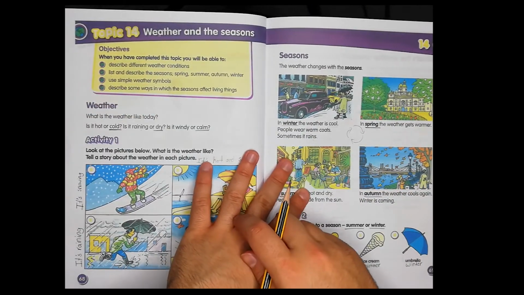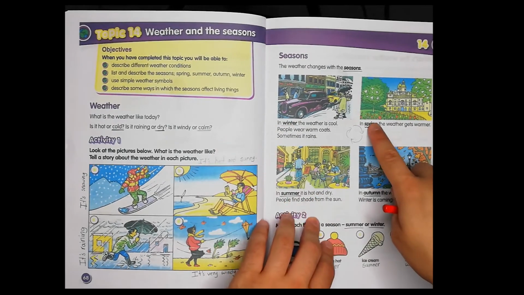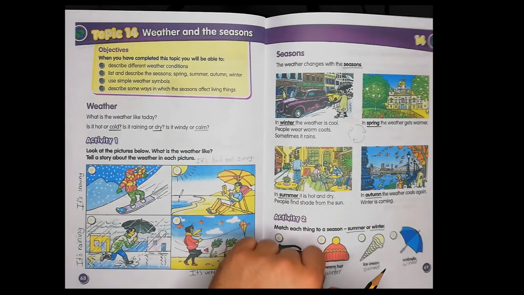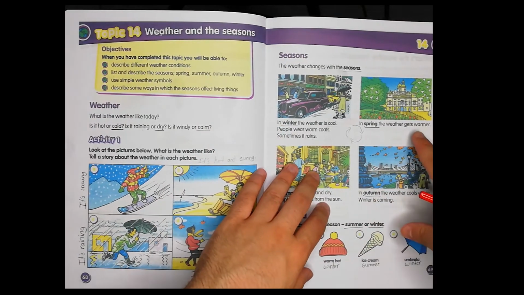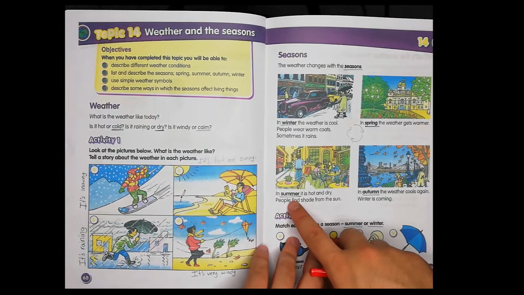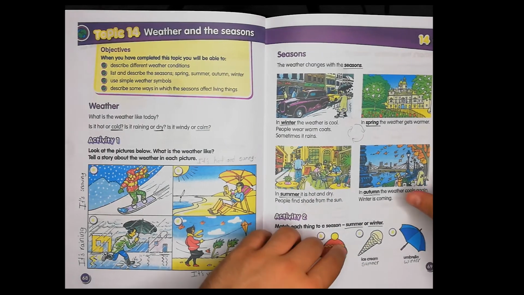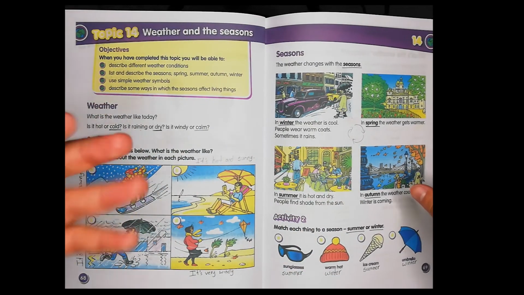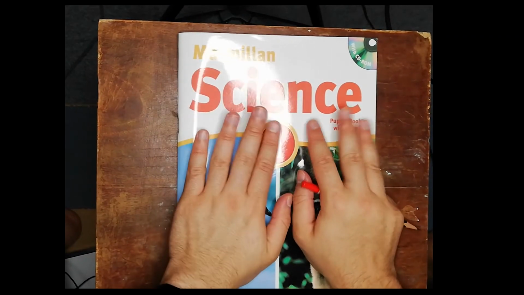There are 4 seasons: winter, spring, summer, and autumn. In winter it is cold. In spring it gets warmer. In summer it's hot and dry. In the autumn the weather is cool or cold again. Okay, that's it for today's lesson.